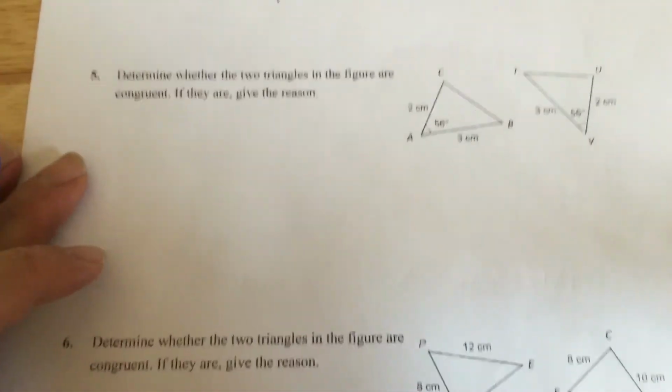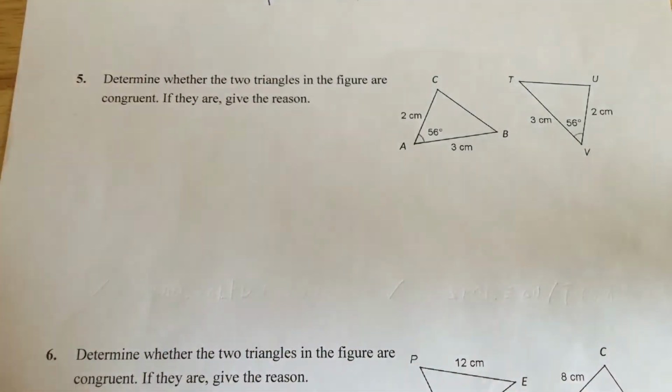Can you prove whether question 5 is congruent or not? And if yes, please show the answer.